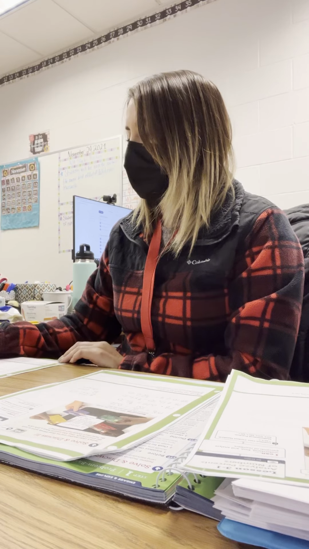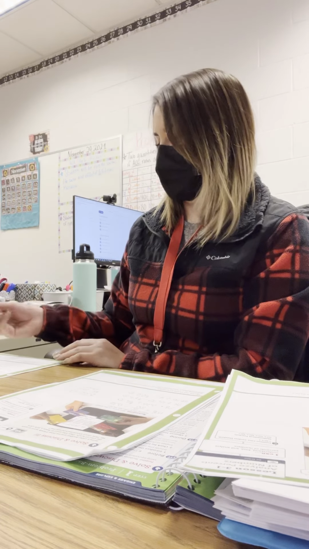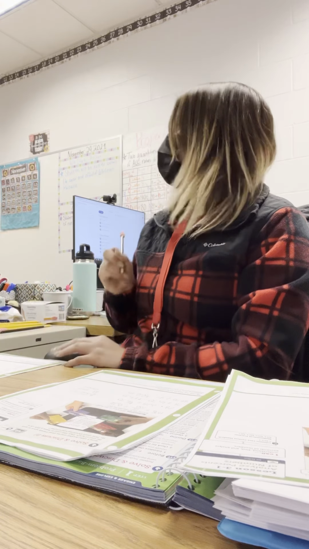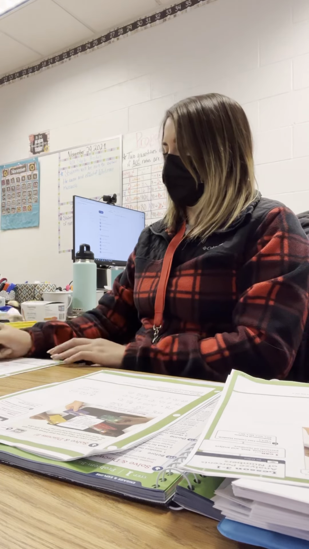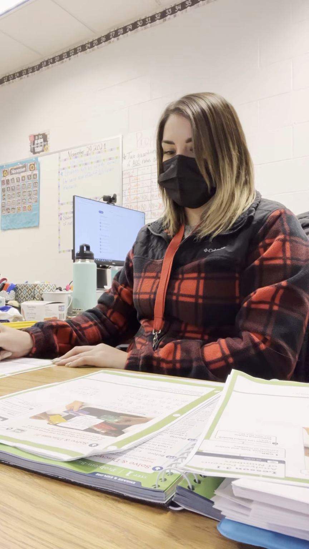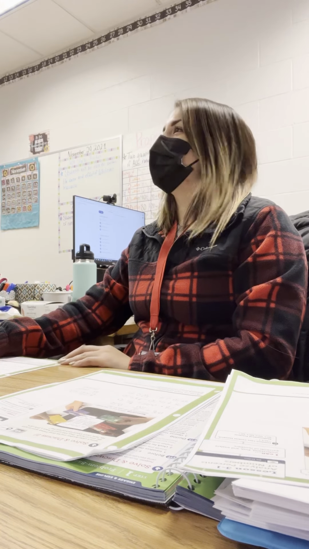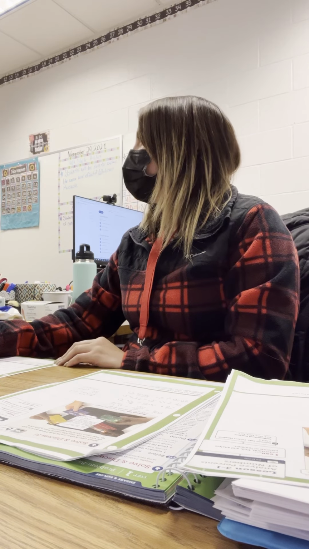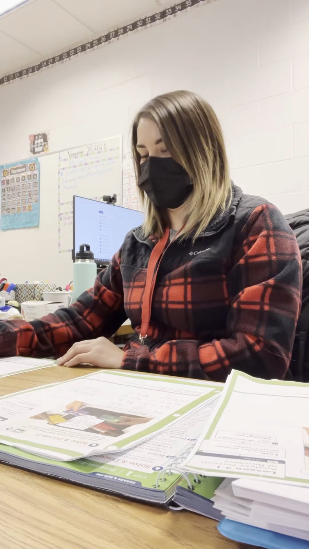So the question's asking how much should each person pay? How many people are there? 4. So what do we have to do? Divide. So what are we dividing? 89.70. And what do we get? Tanner: 22.43. So what is our total answer? What does each person pay? Each person pays $22.43. Cool, $22.43 for each person.